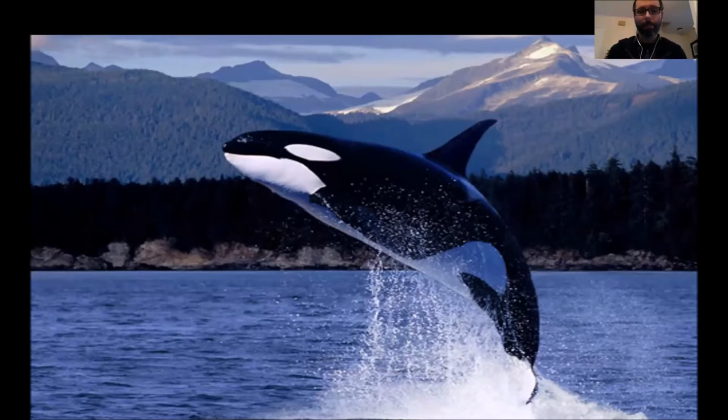So here we have an animal that most people call a killer whale. However, killer whales have never been documented killing any humans. They do kill seals, of course. That's their job. They're predators and they need to eat, so they kill seals. But they got the name killer whale because they're scary looking.